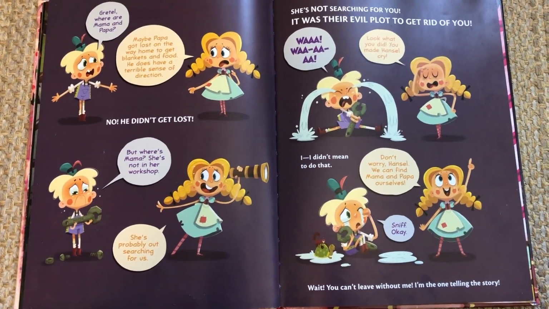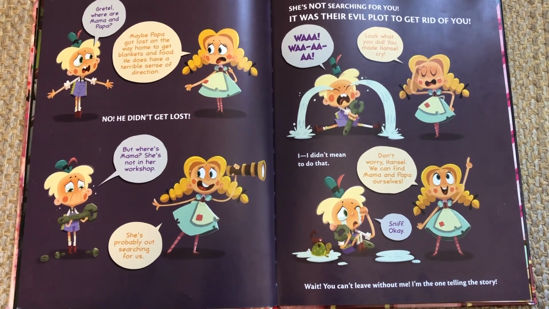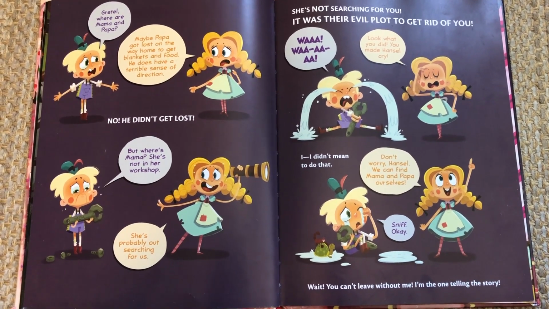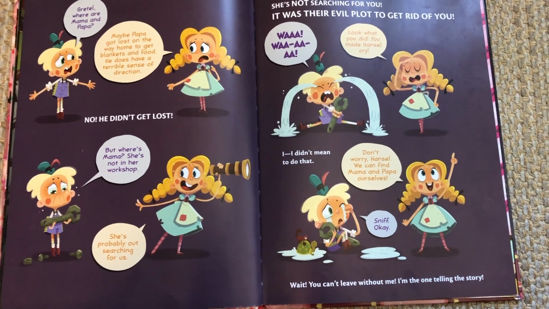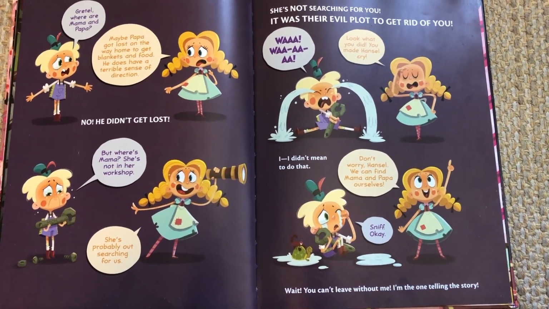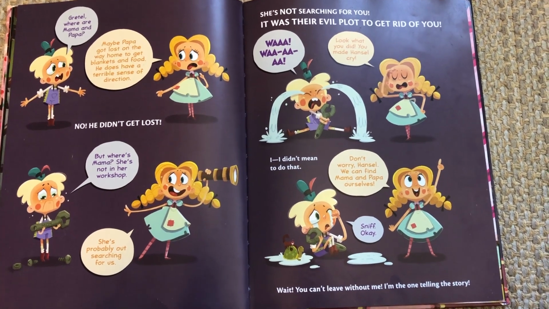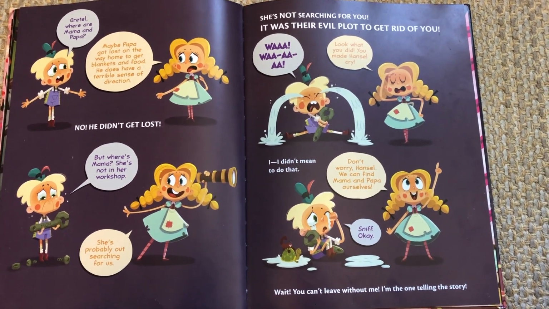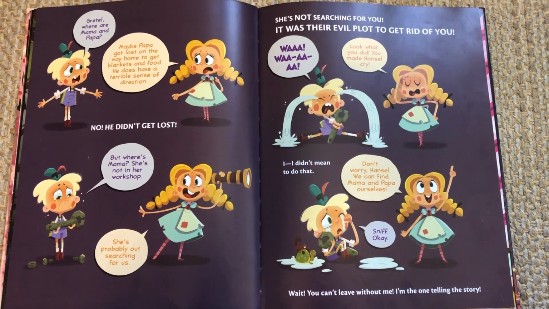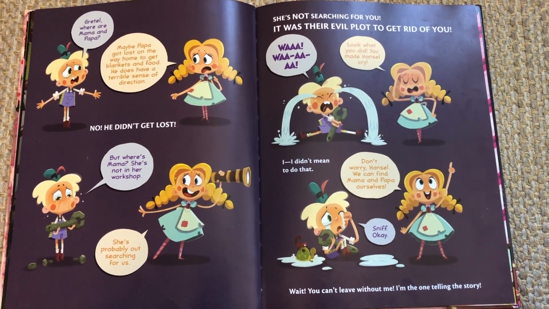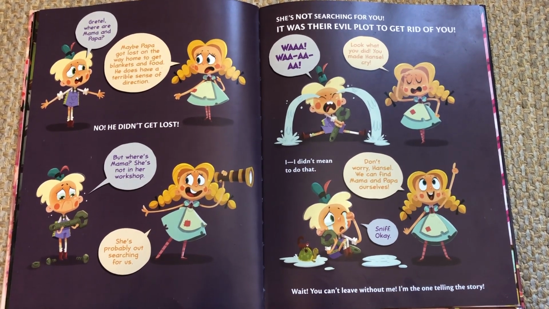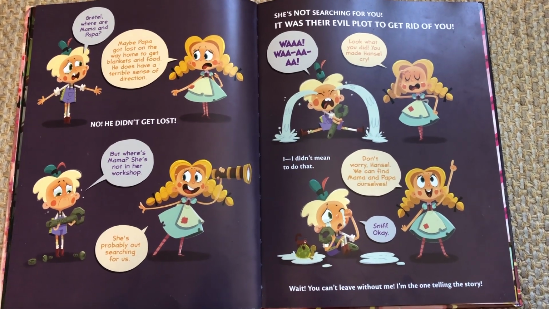Gretel, where are Mama and Papa? Maybe Papa got lost on the way home to get blankets and food. He does have a terrible sense of direction. No, he didn't get lost. But where's Mama? She's not in her workshop. She's probably out searching for us. She's not searching for you. It was their evil plan, their evil plot to get rid of you. Well, look what you did.